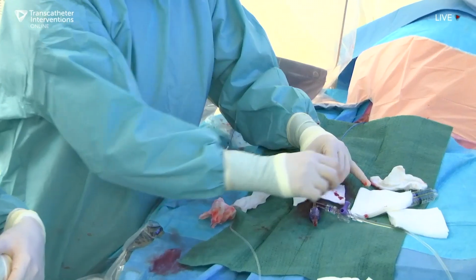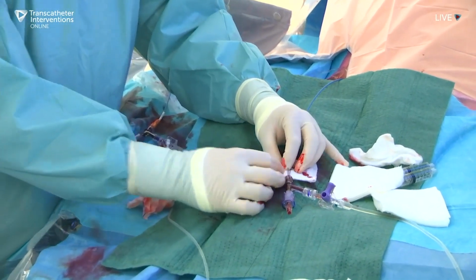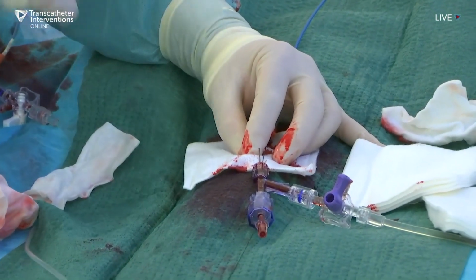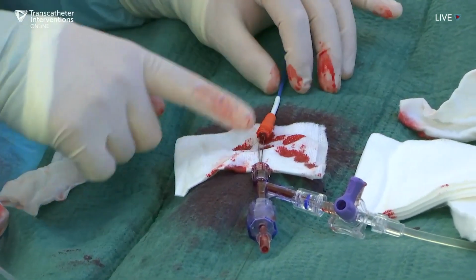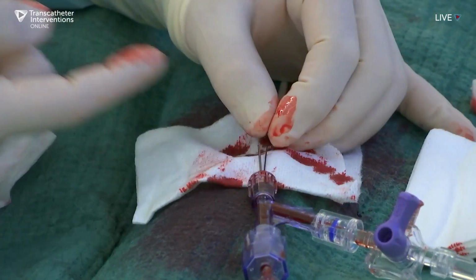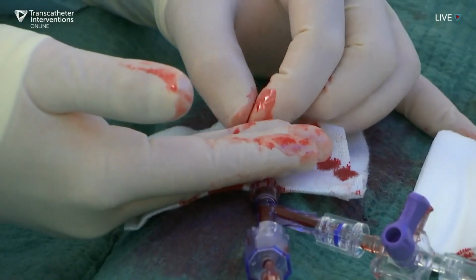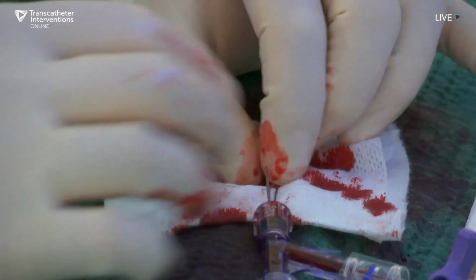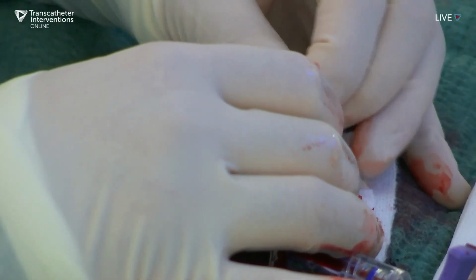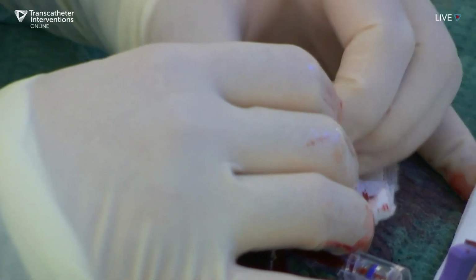So you can see here the externalization of the wire. It's coming from the left system up to the epicardial in the right system, and now we have here the externalization of the wire. You see them? And then he'll load that on the wire introducer, which allows it to then come out through the Y adapter.